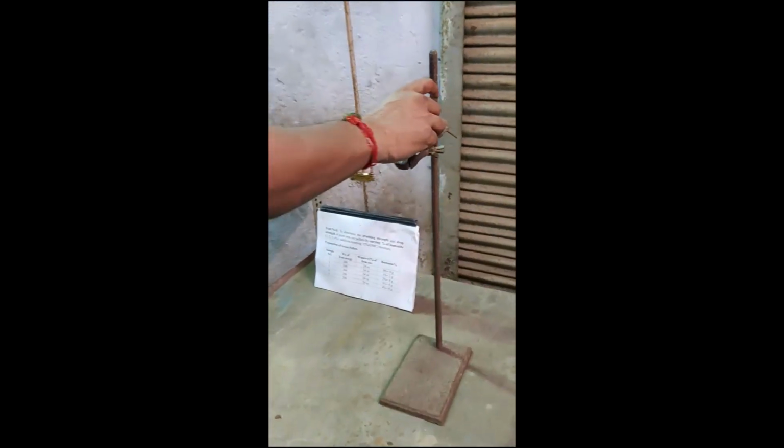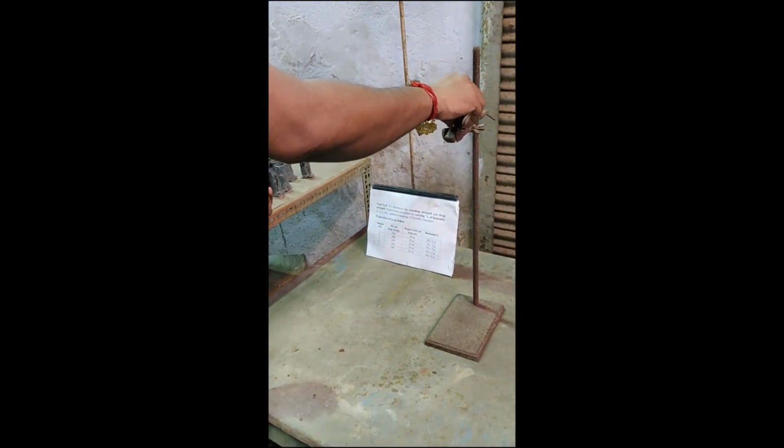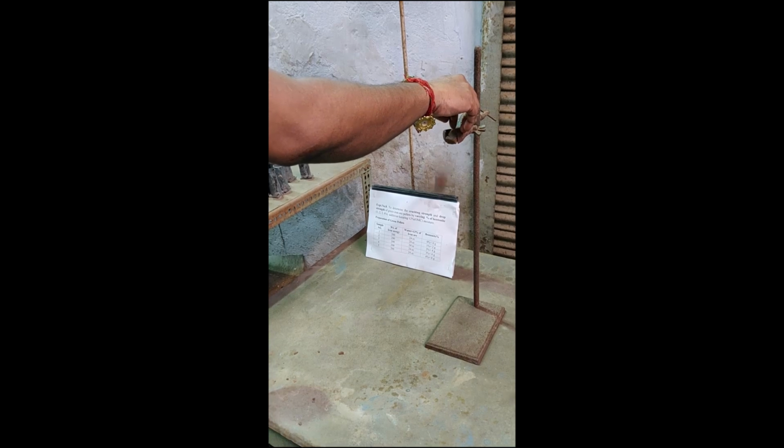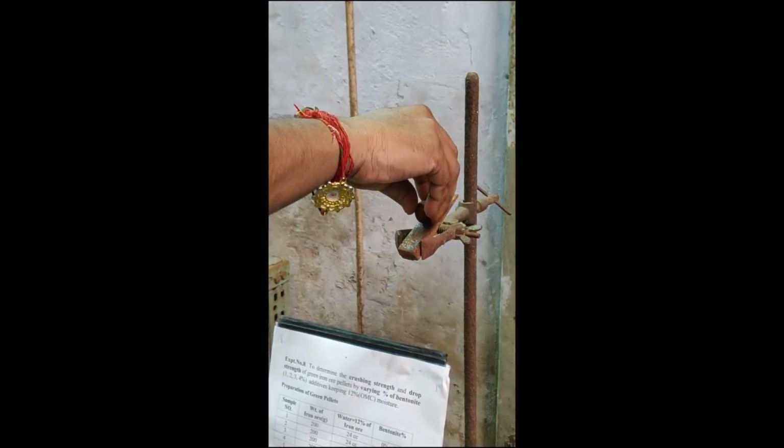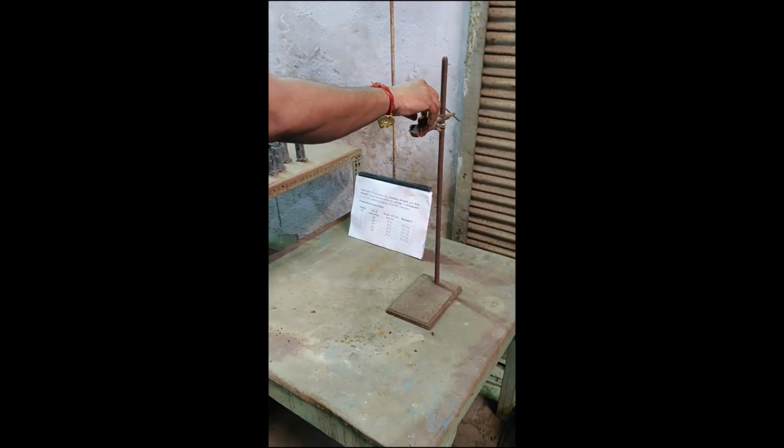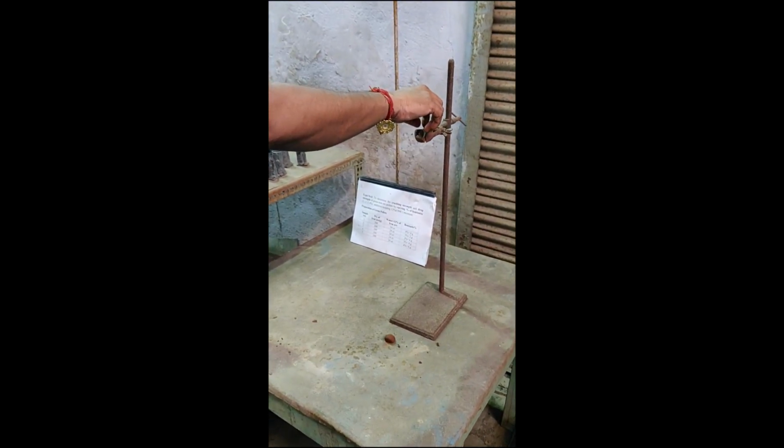Now it is little deformed. And the second one we are okay. This is also. So second time let's see this one, this side. Now it is broken. One drop, two drop.